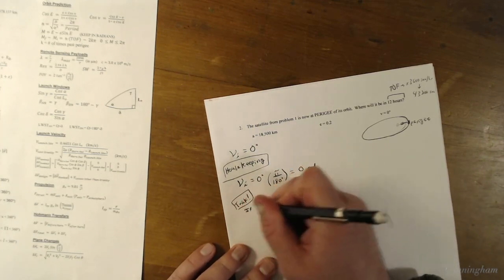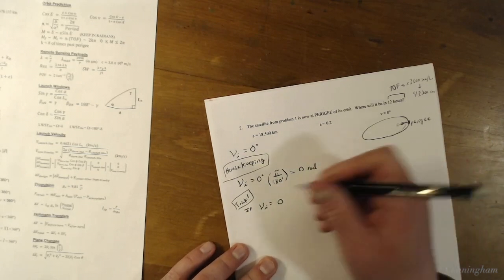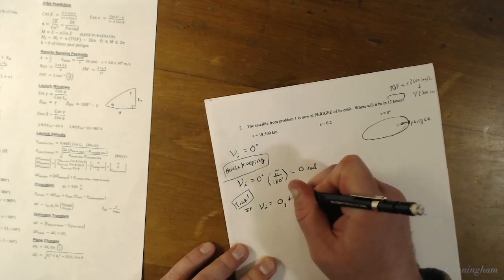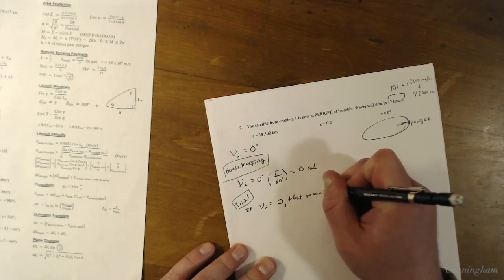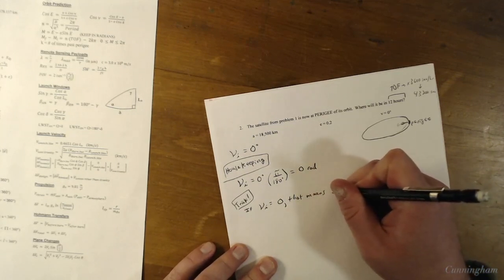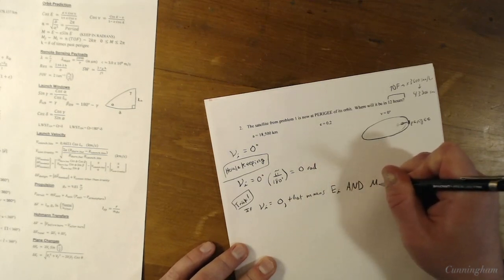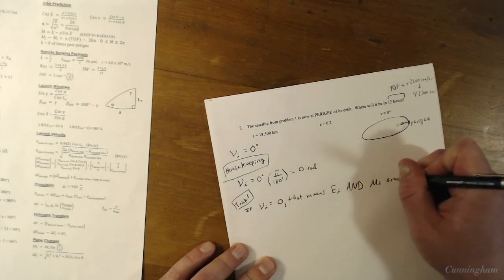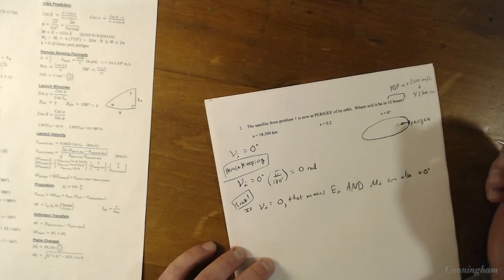If your true anomaly initial is 0, that means that your eccentric anomaly initial and mean anomaly initial are also 0. Why is that?